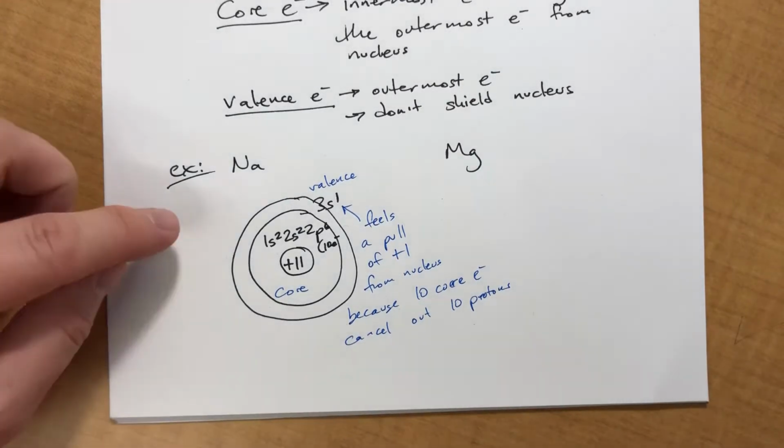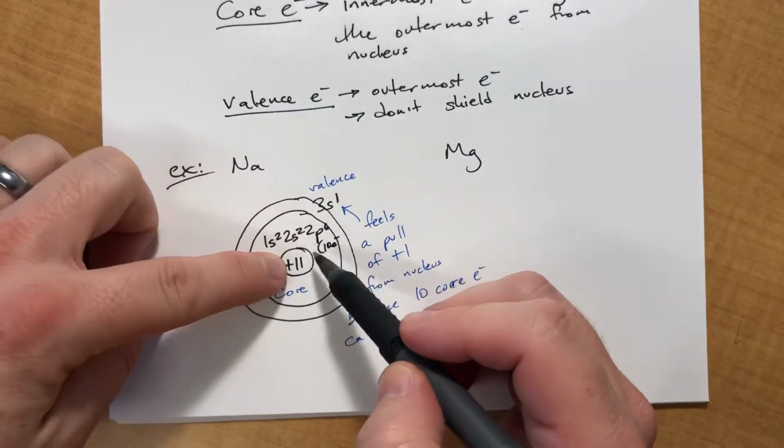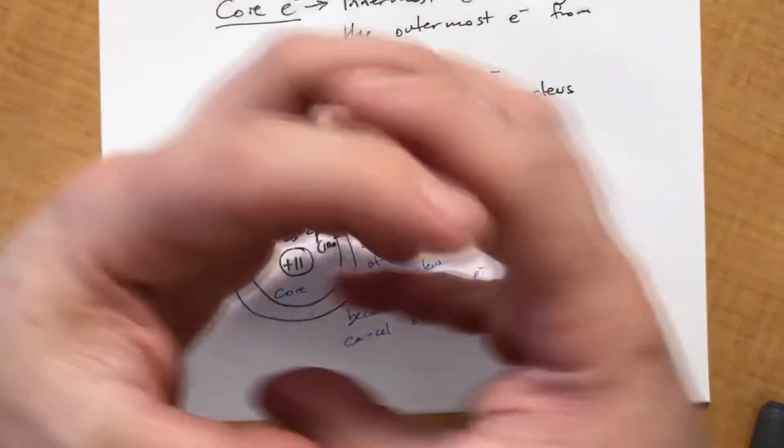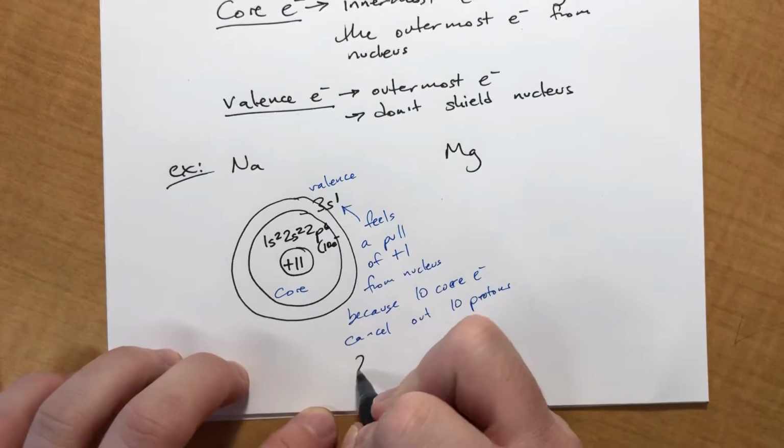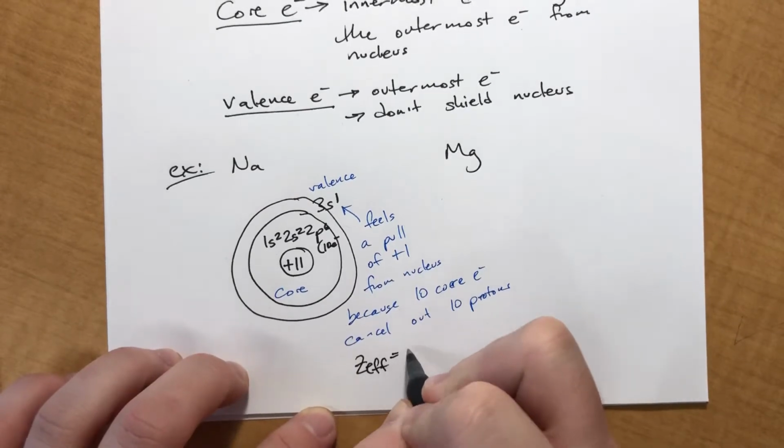Okay, so in other words, how hard this is pulled in towards the center, how much force it has pulling it inward, is only a pull of +1. Its effective nuclear charge is +1.